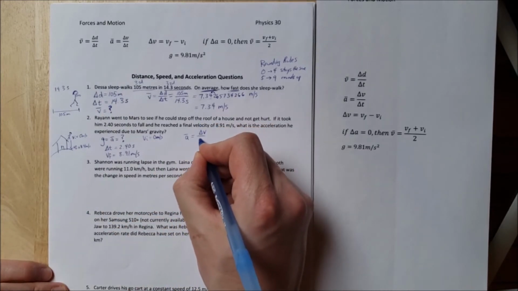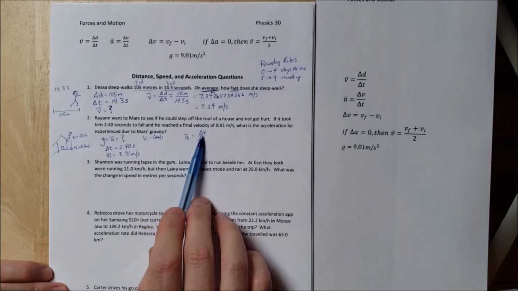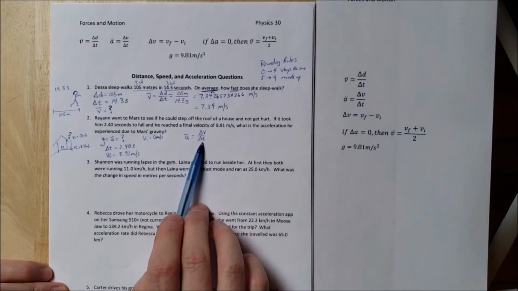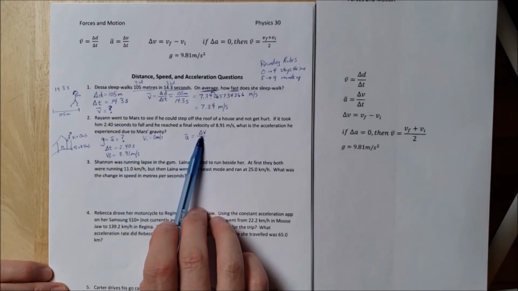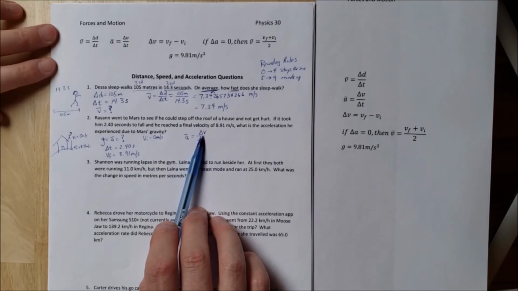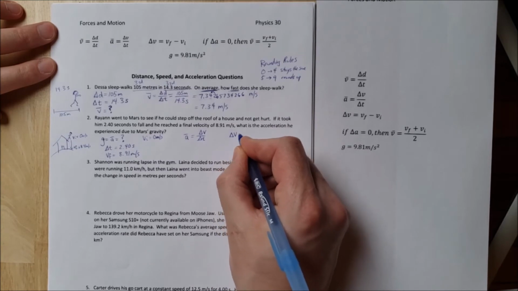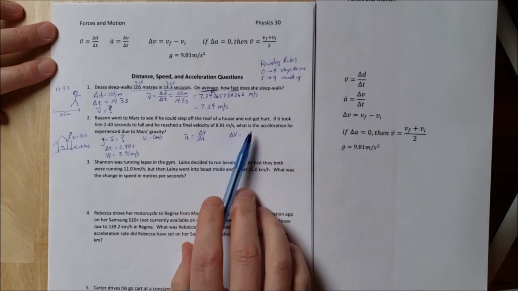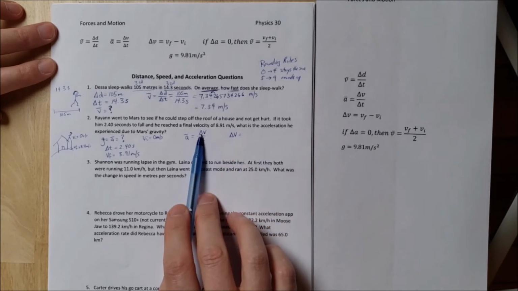And it says delta V over delta T. I'm looking for A bar, so that's nice. The question is, do I know what delta V is and do I know what delta T is? Well, delta T is here, but delta V is not. So I need to find another equation that has delta V in it and use whatever value delta V is equal to and plug that into this equation here.